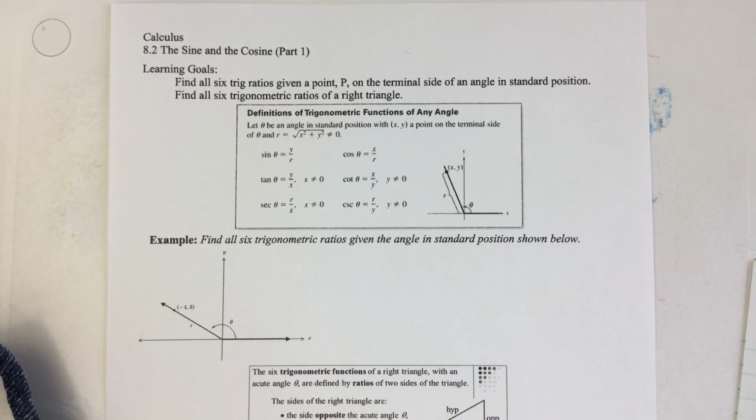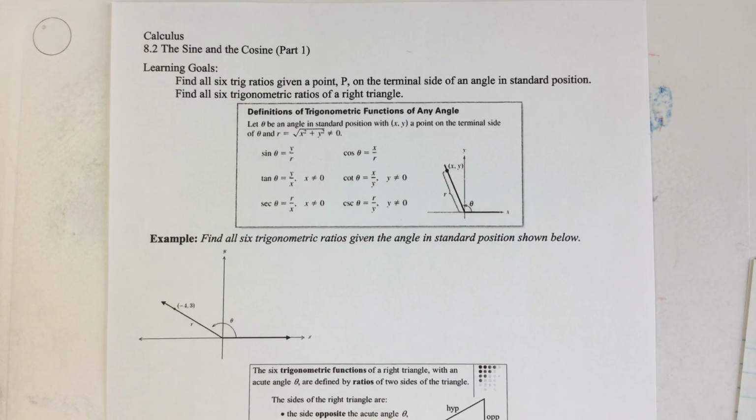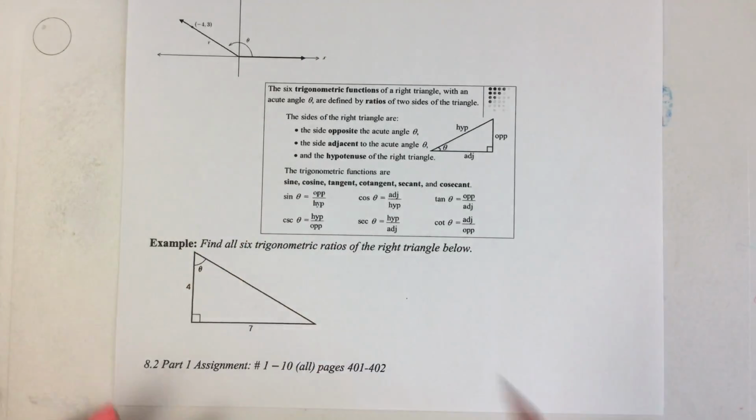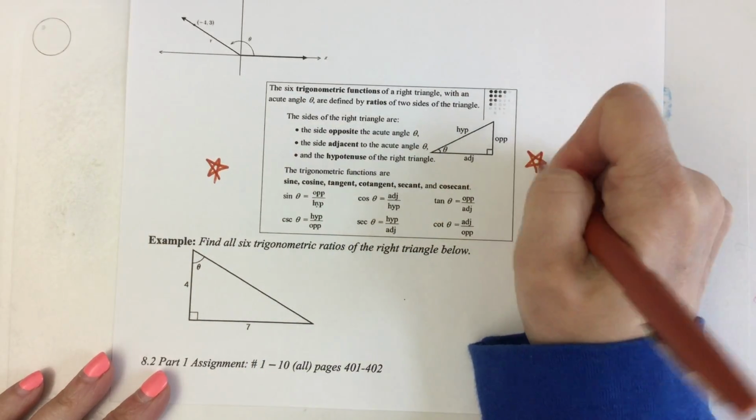Today in calculus, we are going to look at the start of section 8.2, where we just continue to go over some trig basics. Before we jump into this, I really think the big focus should be right here, okay?